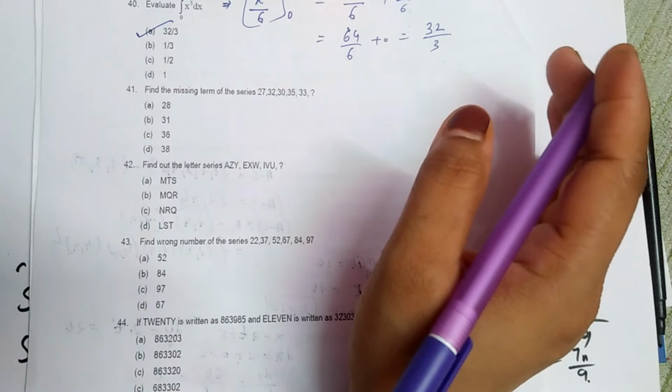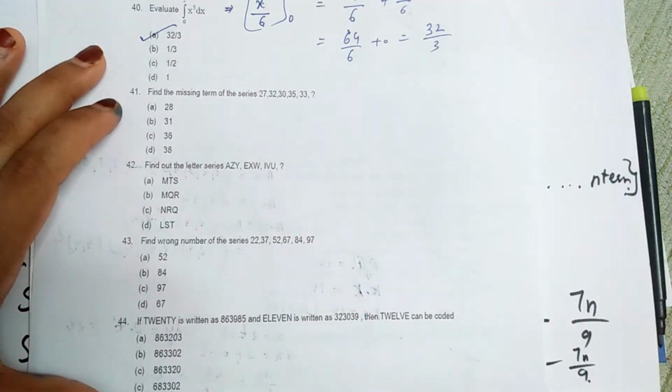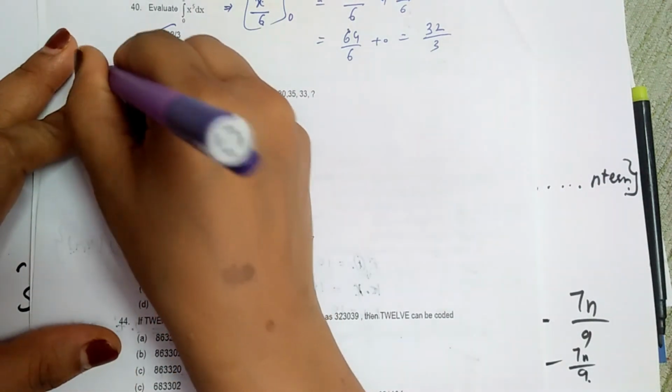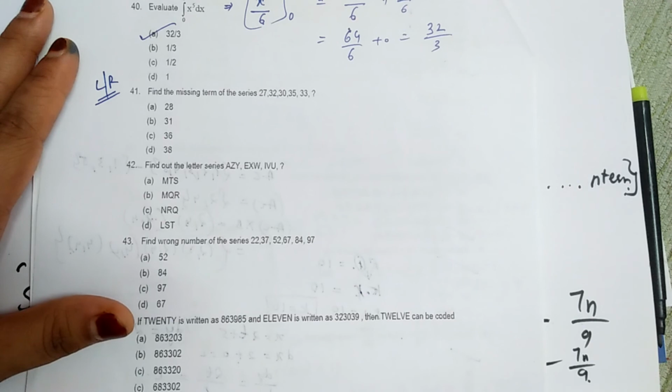Okay, probably from the 41st question till the next 20 questions we'll be having logical reasoning and all. These are the LR things. I'll surely continue these in the next class.